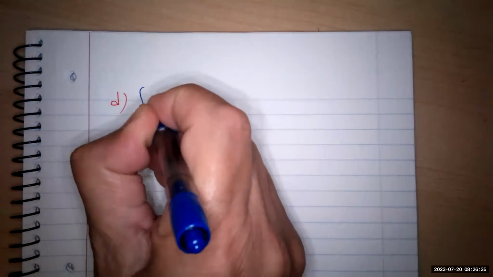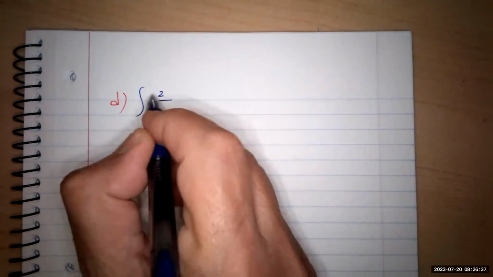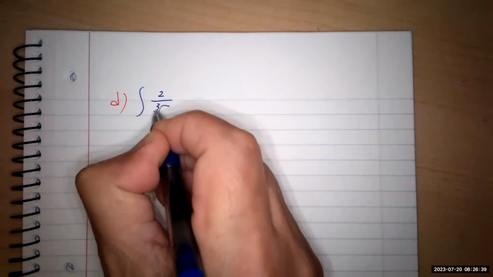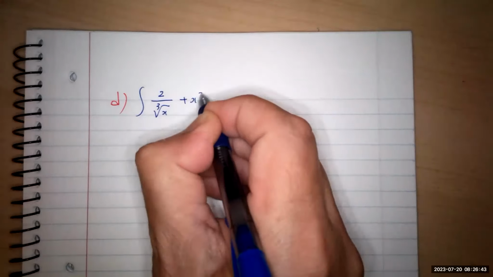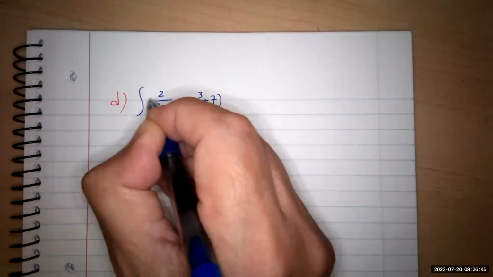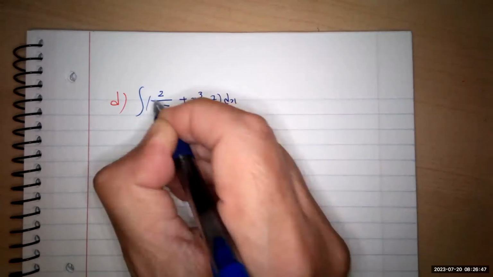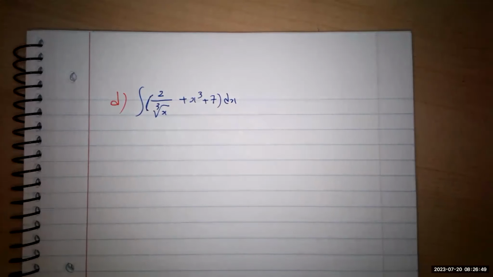So part D, you are going to integrate in this one, 2 over cube root of x, cube root of x plus x cubed plus 7, dx. So what is special about this one? You have the radical here.